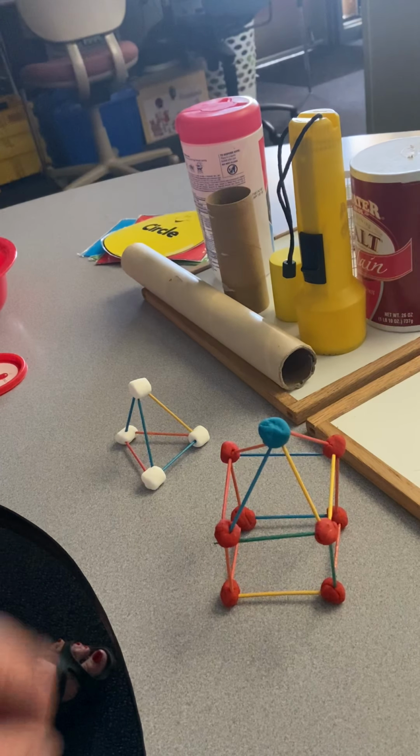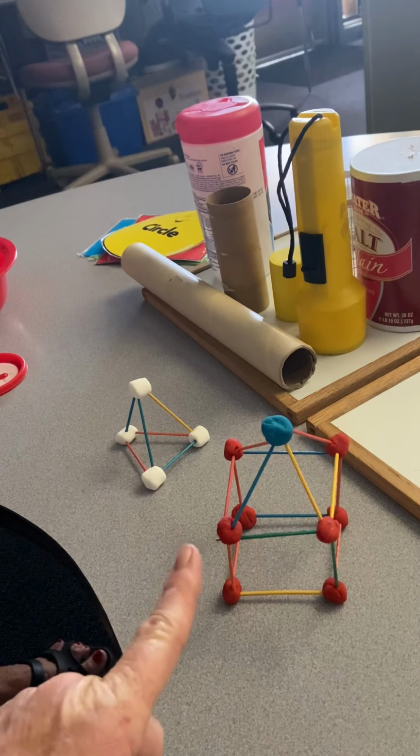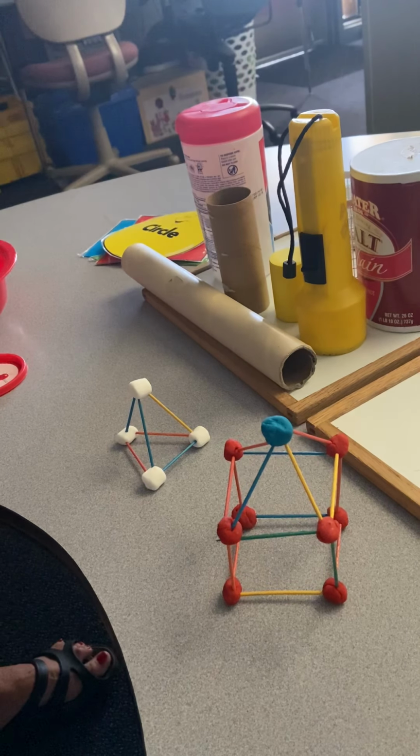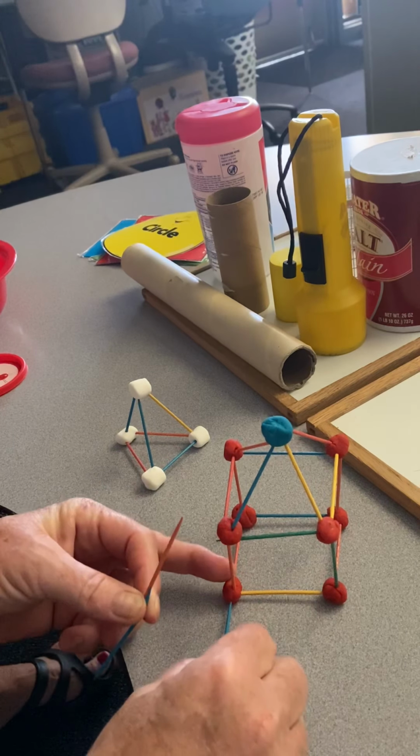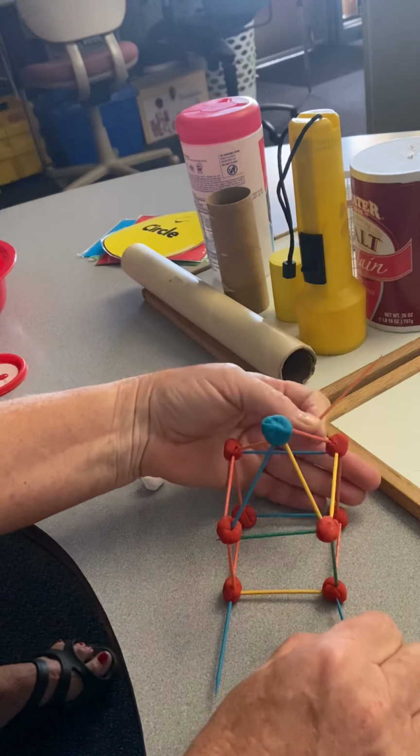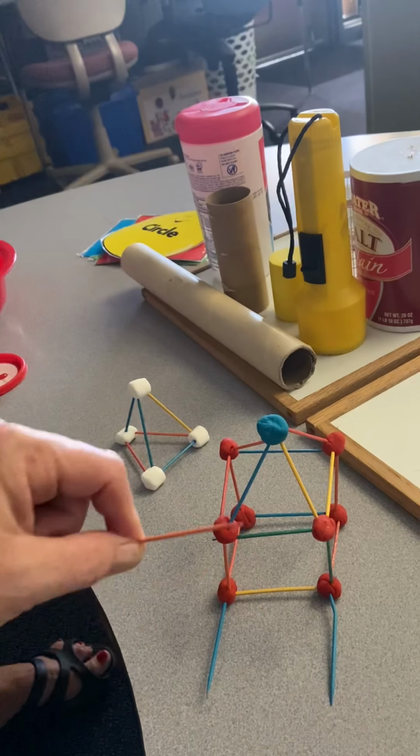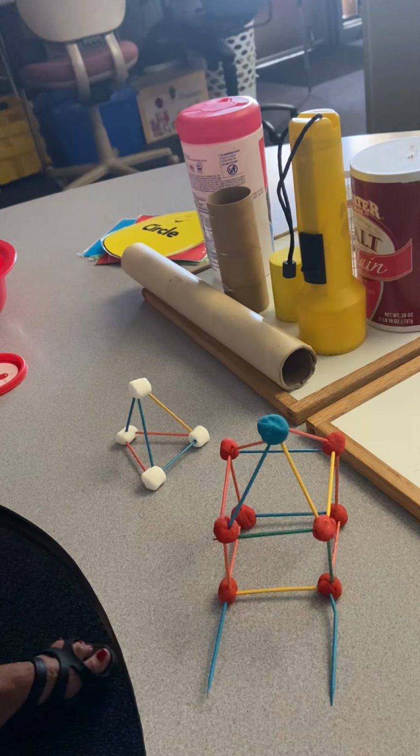Get creative with it. You could even take this one and extend it. See, I'm not going to do it, but see if I hook these here, I can make a bigger house. I could put the 2 cubes together and I could extend it out and make it bigger. So I'm really anxious to see what you guys come up with.